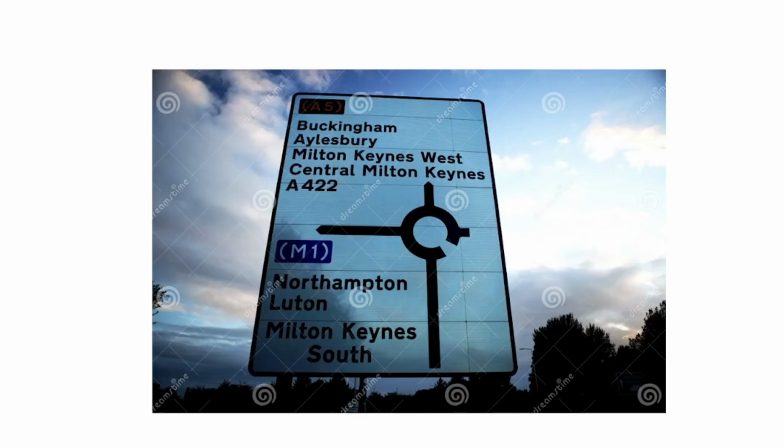You can see that, assuming I'm entering through the 6 o'clock point, from where I'm coming from is Milton Keynes South, Northampton, Luton, which is the M1.